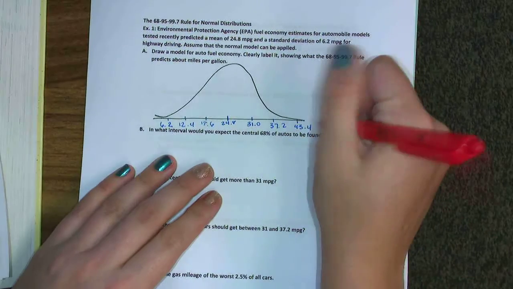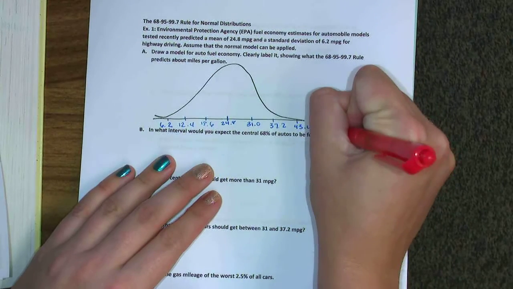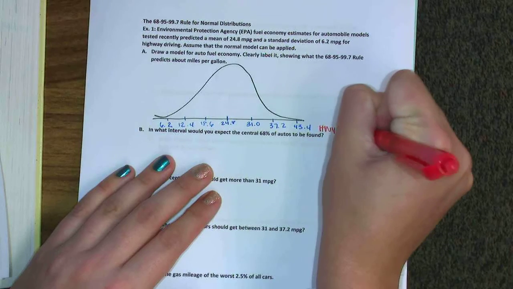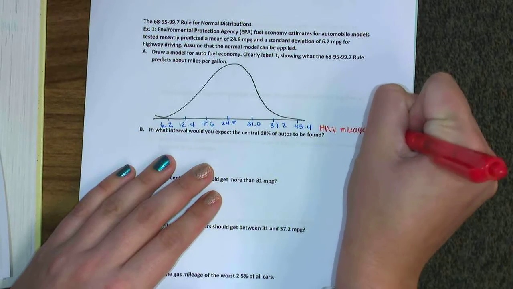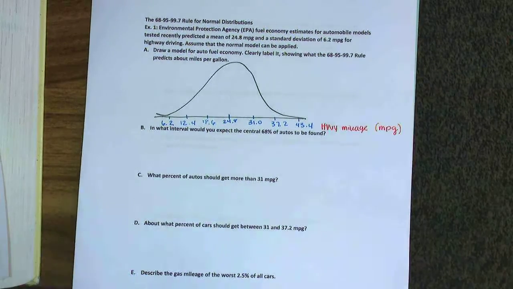And this is highway mileage in miles per gallon, just so we have that label there.